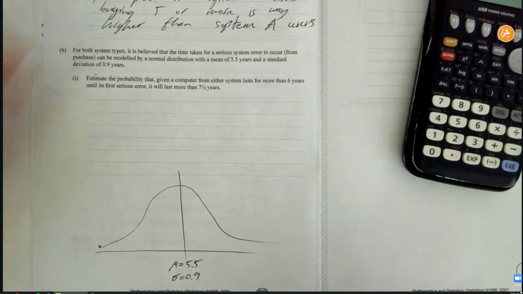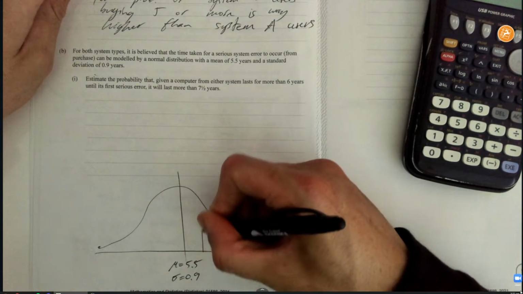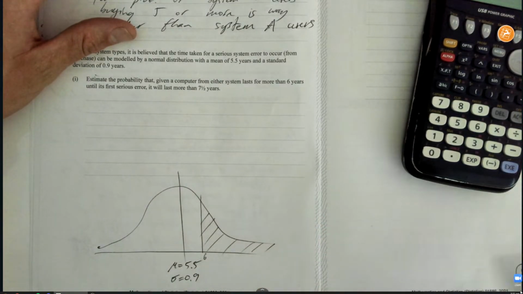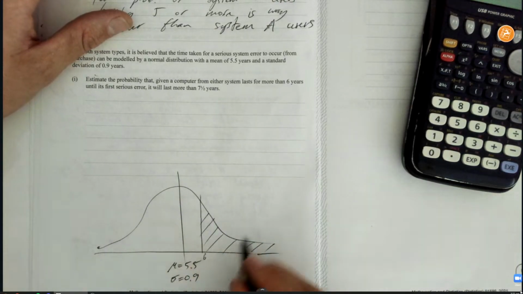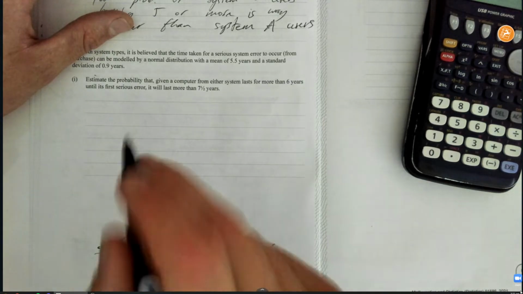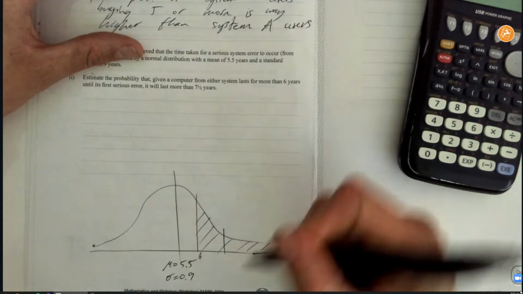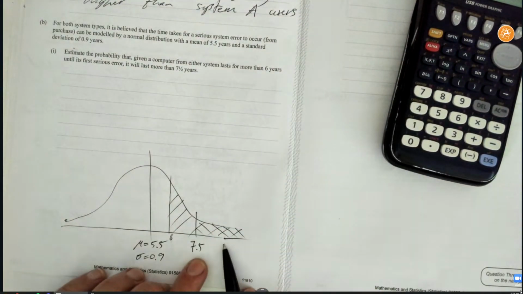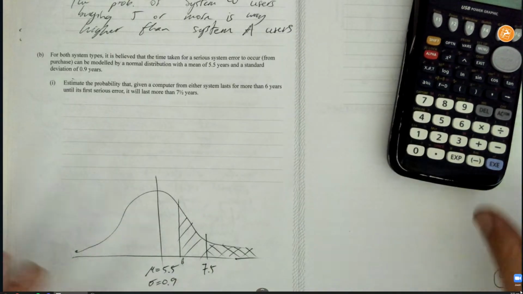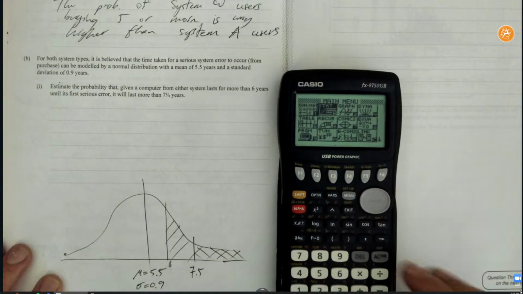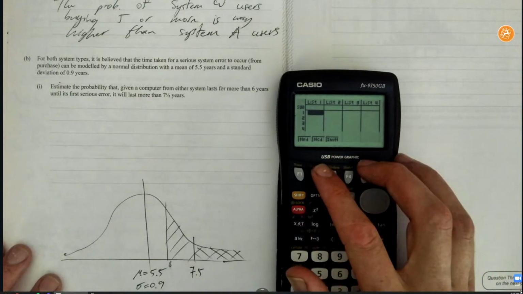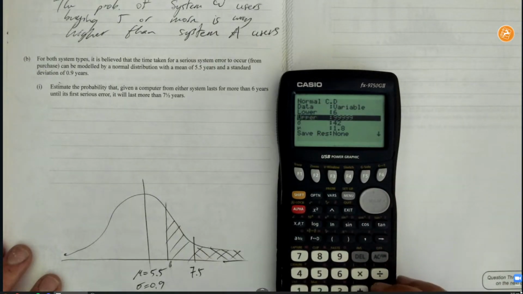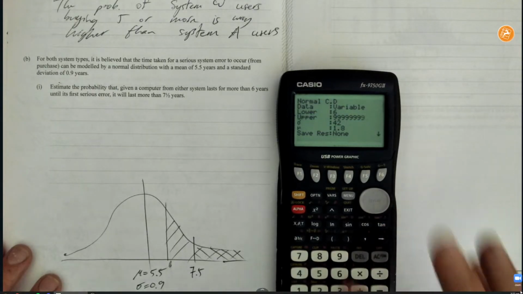Ooh, conditional. Okay, so they want to know 6. And they also, given that 6 happens, so this becomes our sample space, and then they want us to go over to 7.5. Oh yeah, I like it. I don't mind a bit of conditional. Okay, so my lower value, first of all, I'm going to do this.